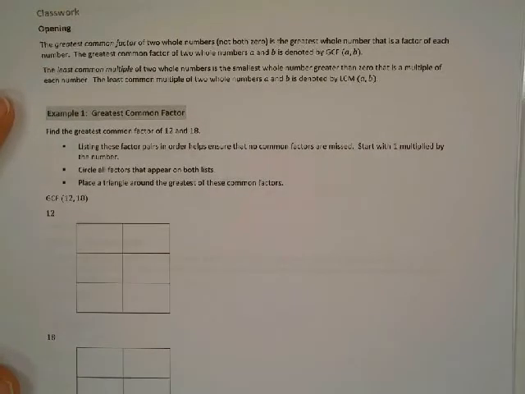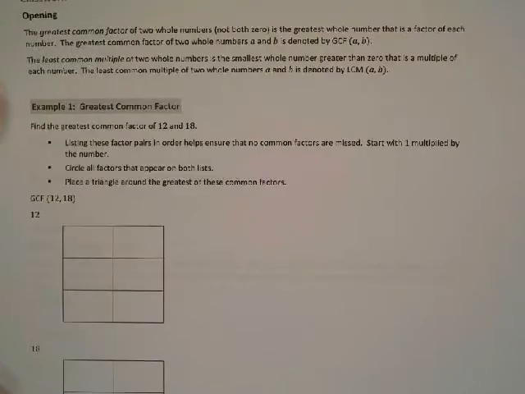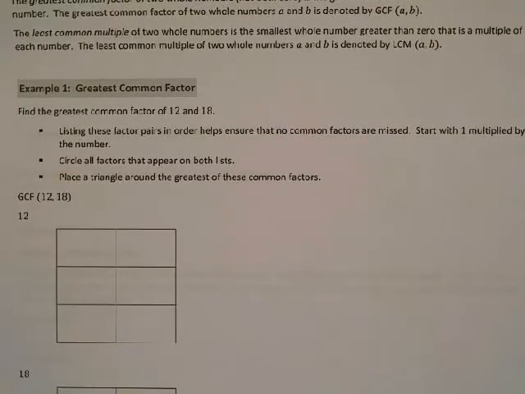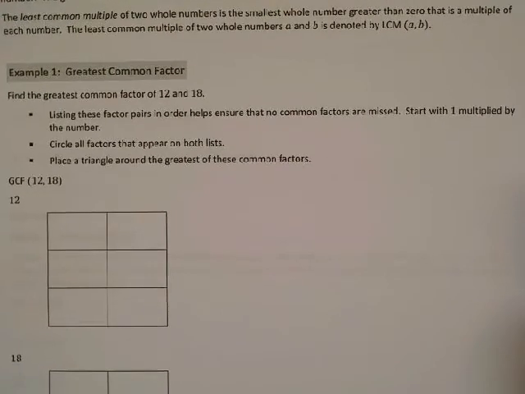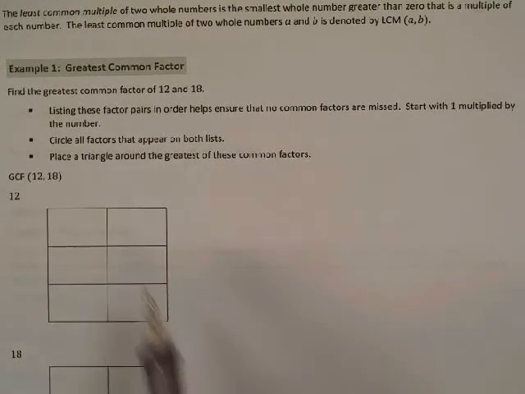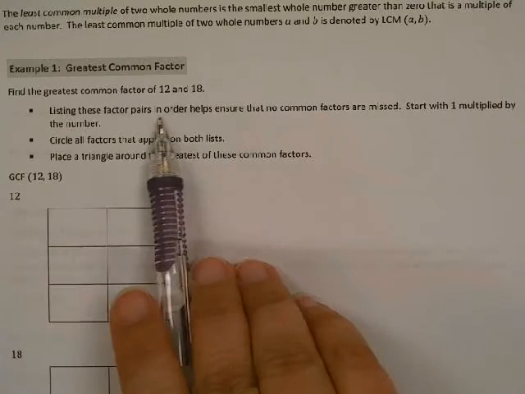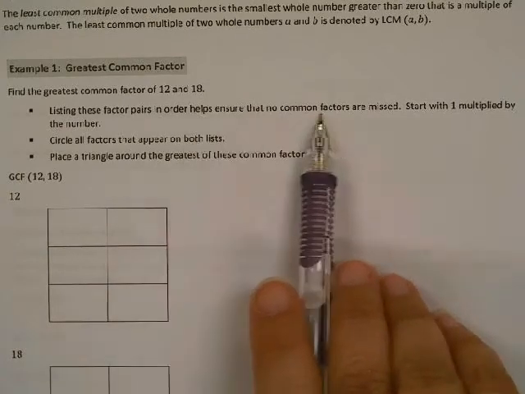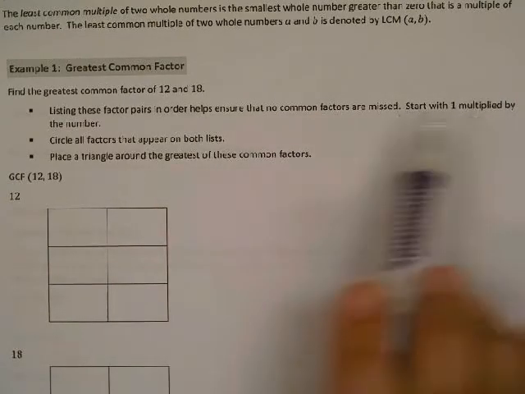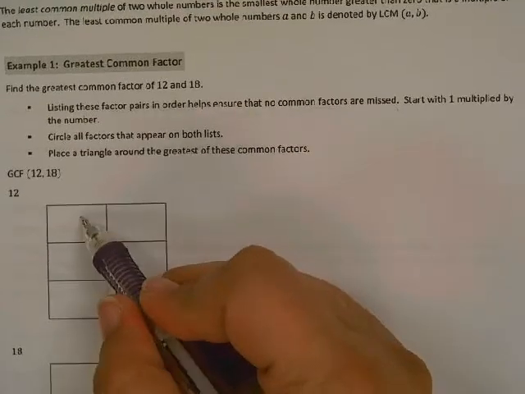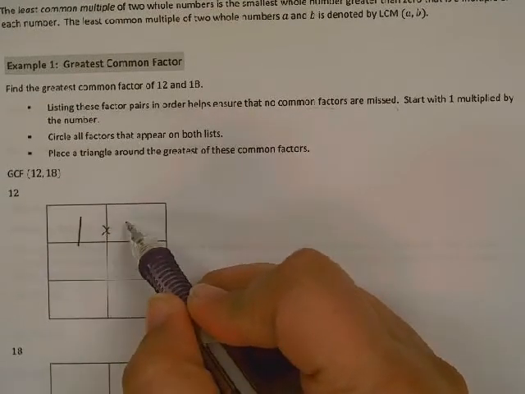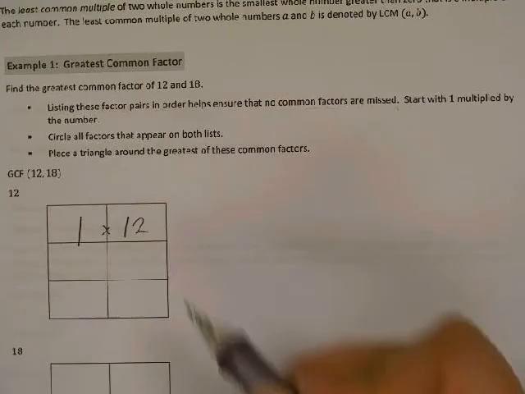So in our first example here that we're going to do together, they want us to find the greatest common factor of 12 and 18. It says list the factor pairs in order, which helps ensure no common factors are missed. Start with 1 multiplied by the number. So 1 times 12.